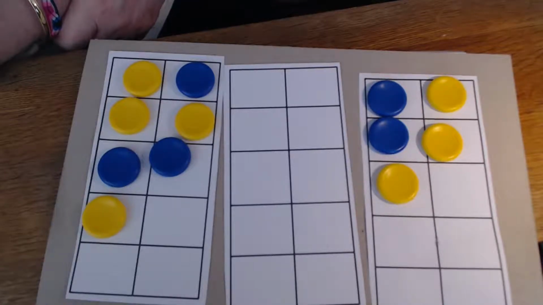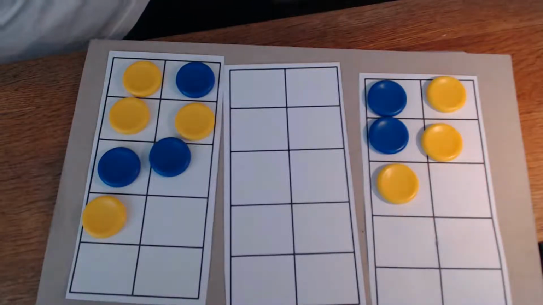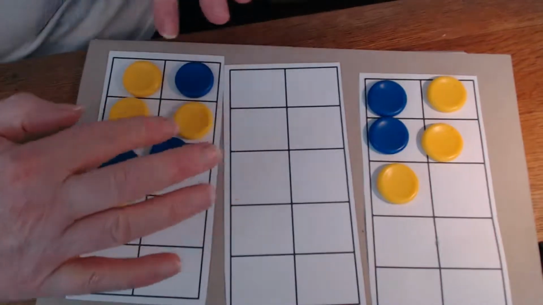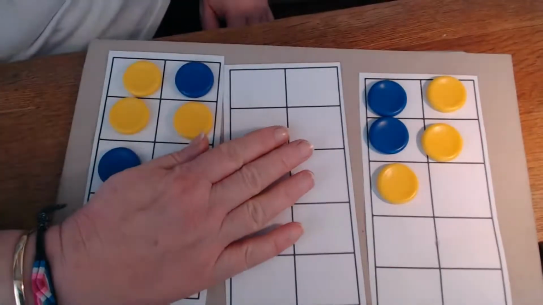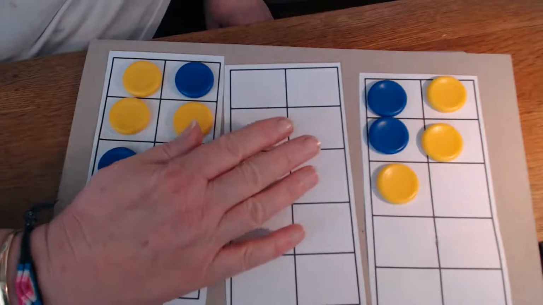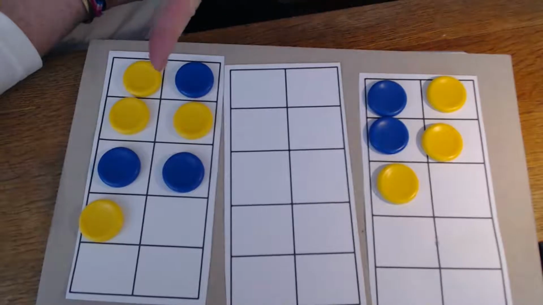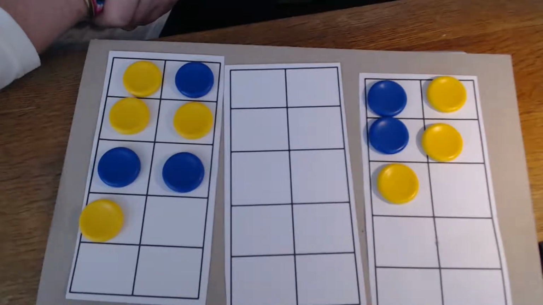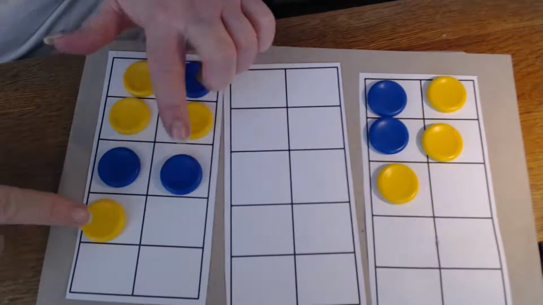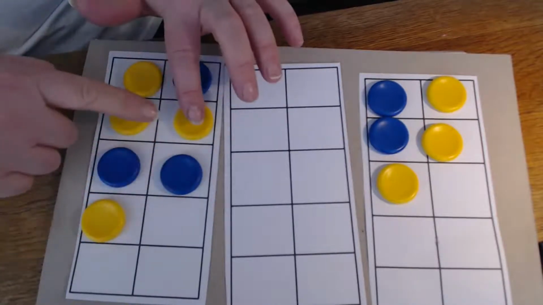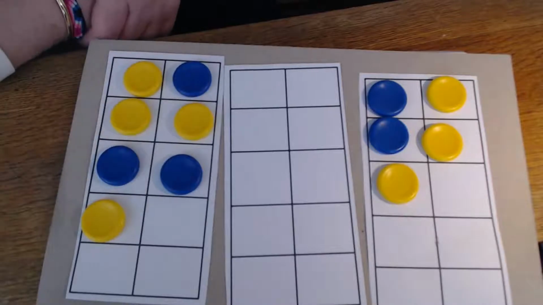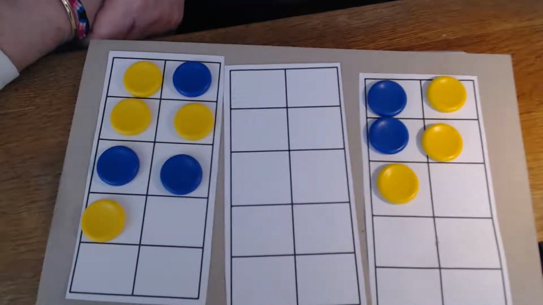What is the difference? So let's just look at how they are the same. Well, they both have 5. But this number has 2 more than that number. This number has 2 less. So the difference between these two numbers is 2, because this bit is the same. 1, 2, 3, 4, 5. This has 2 more. So the difference is 2.